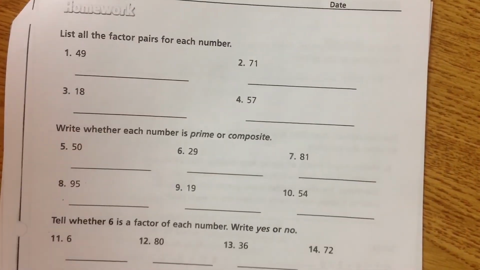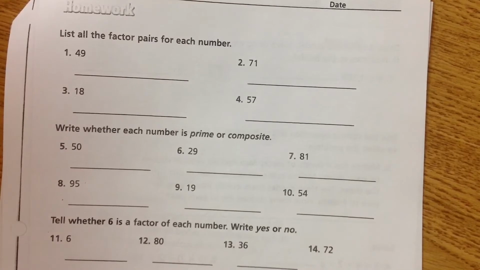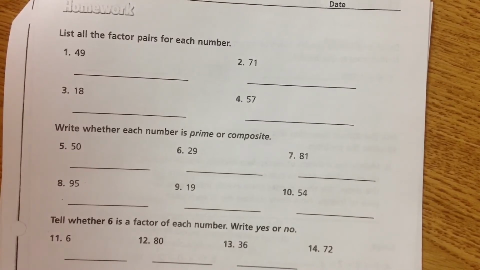All right, this asks you to list all the factor pairs for each number. So what you can multiply together to get that number. I'm going to grab my book real quick.